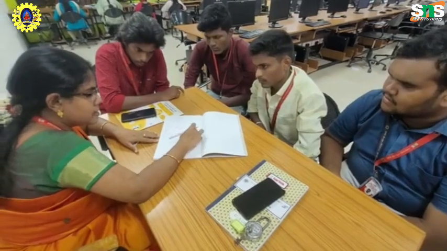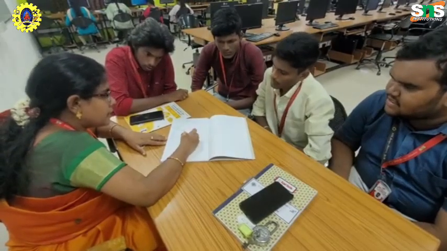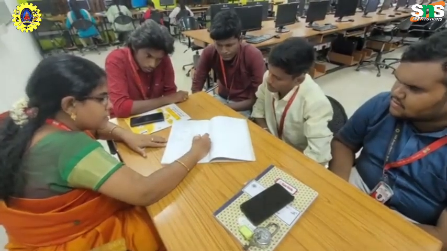Append, adding this statement with this value. So append. So what is the value? 15 is stored in S. Close the bracket, semicolon.